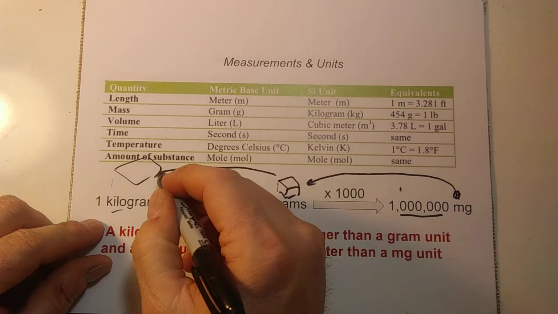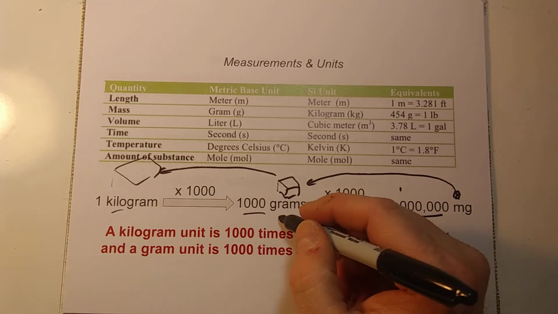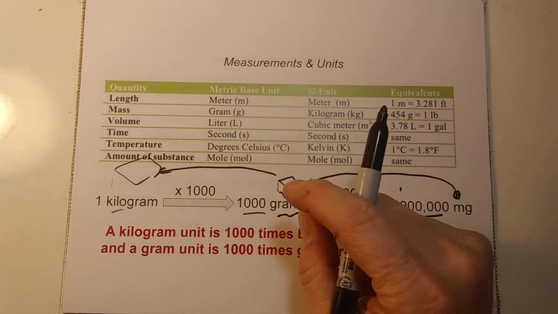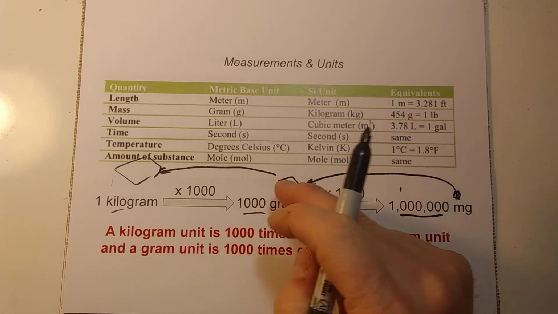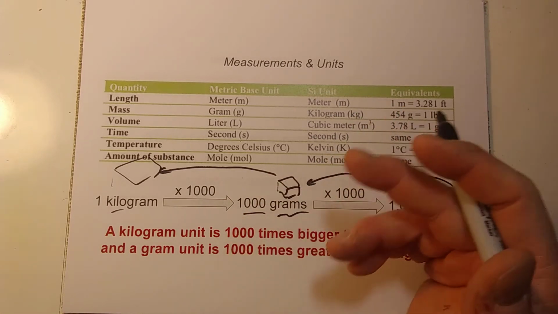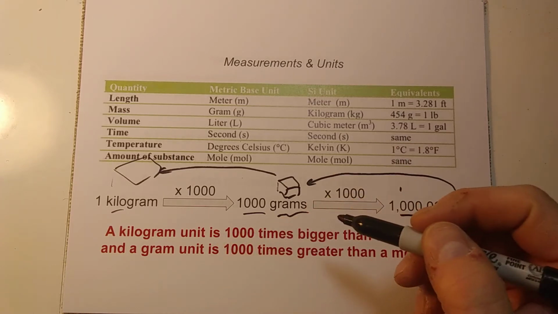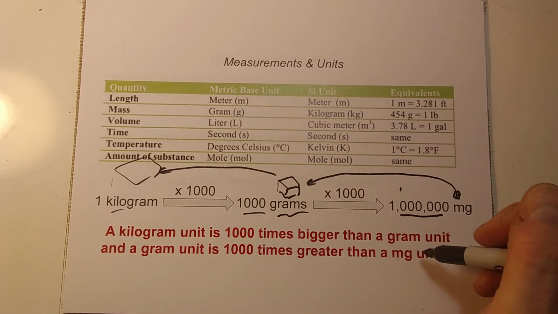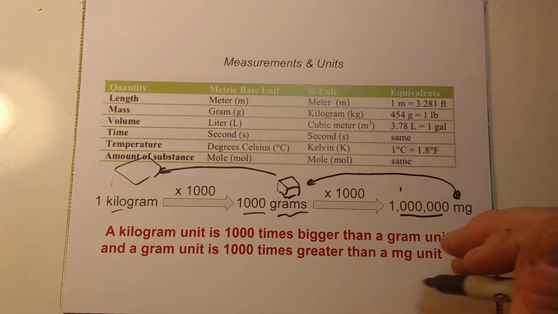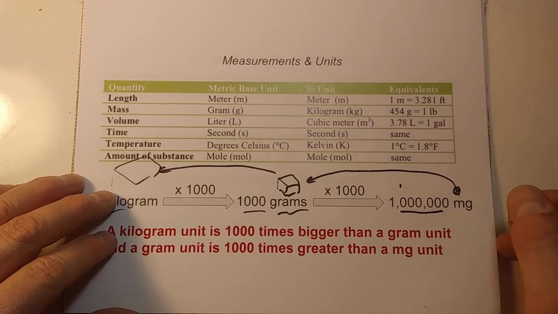We can put 1,000 of these. So it's a unit thing. If the unit that you're considering is getting smaller, then the number has to get bigger. So a kilogram, just know, has a unit that's much, much larger than the gram unit. And the gram unit is 1,000 times larger than the milligram unit.